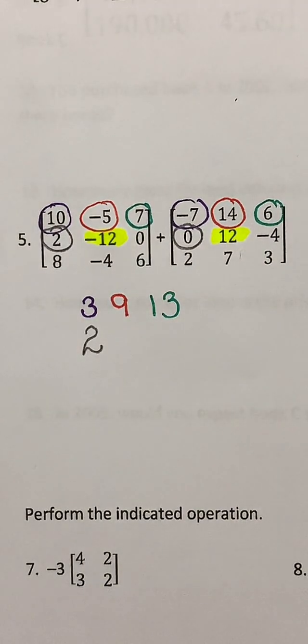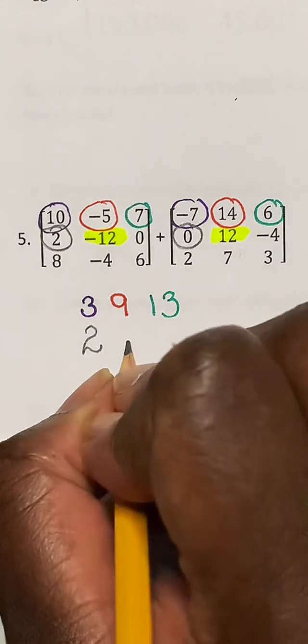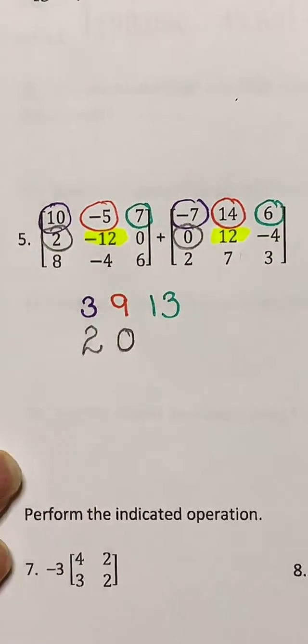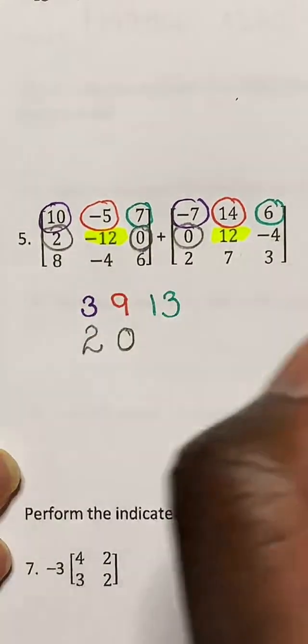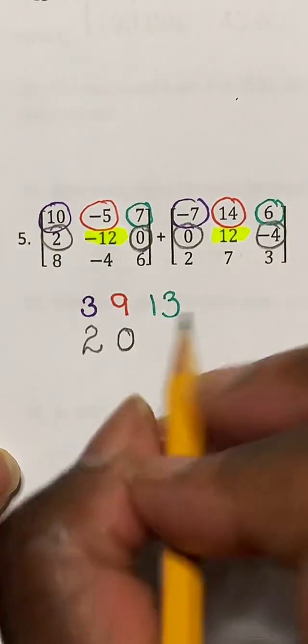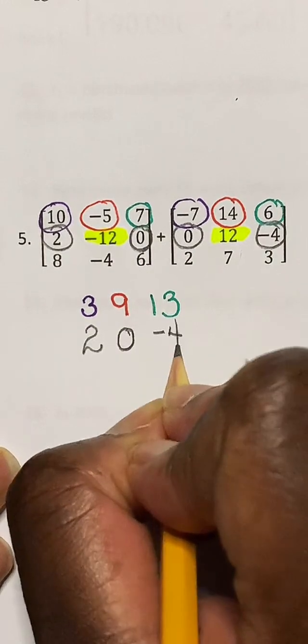So negative 12 plus 12 gives me 0. And now we have 0 plus negative 4. That gives me negative 4.